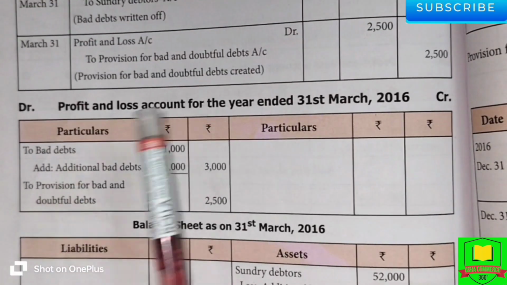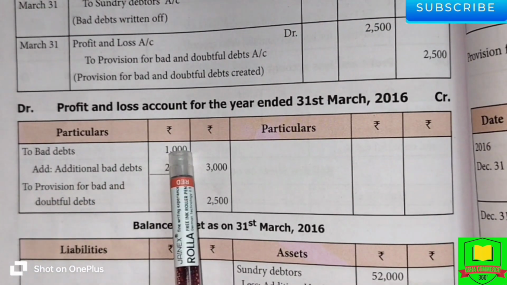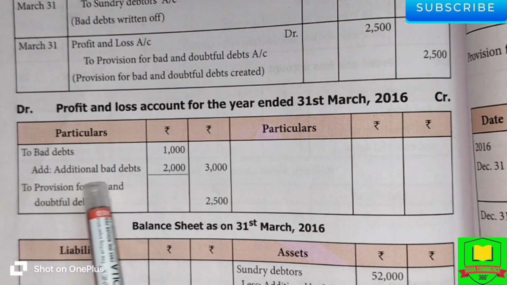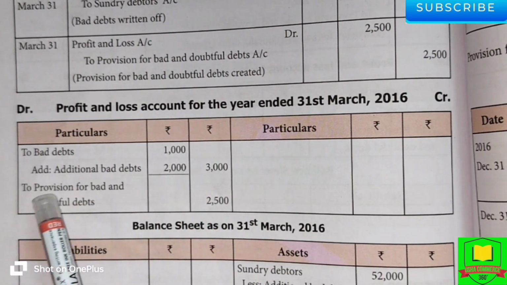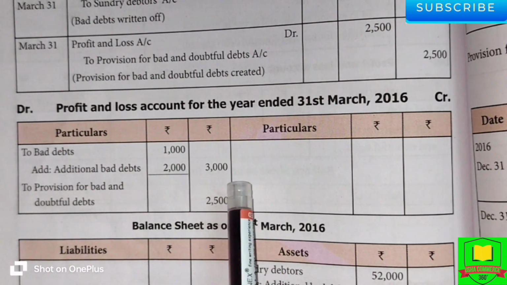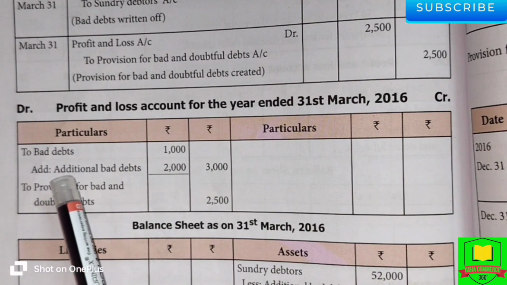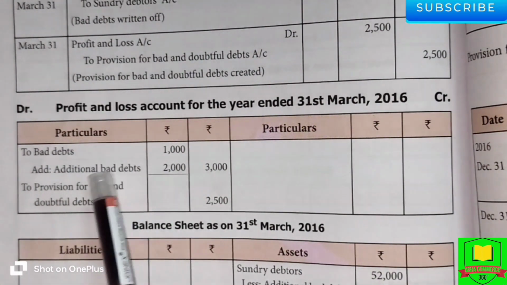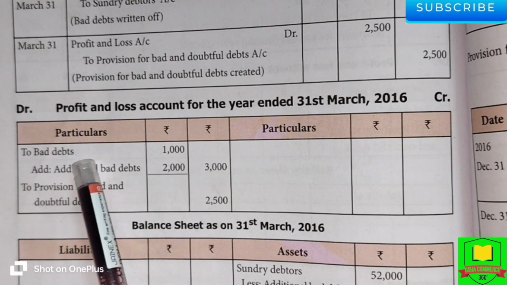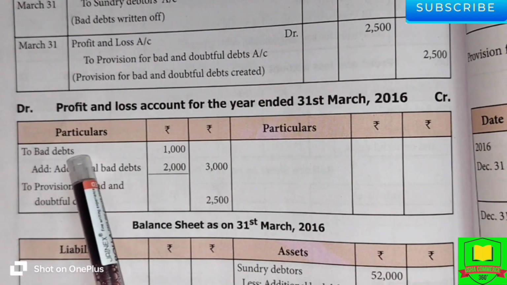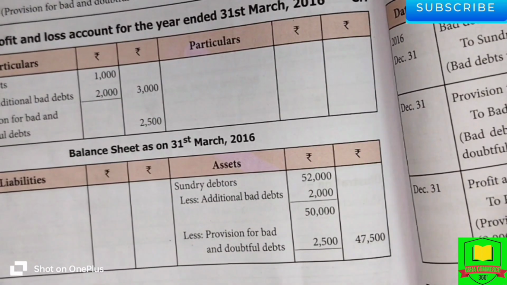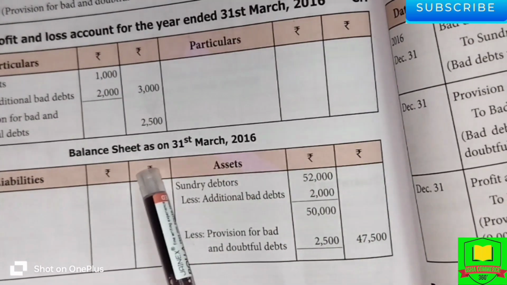So on the debit side of the profit and loss account, we have to write bad debts 1,000 rupees in the inner amount column. We have to add additional bad debts 2,000 rupees, and we will get 3,000 rupees. Again we have to add provision for bad and doubtful debts 2,500 rupees, and we will get 5,500 rupees, because we have to add additional bad debts and provision for bad and doubtful debts directly with the bad debts. This is to be added on the debit side of the profit and loss account, and the second time it appears on the asset side of the balance sheet.